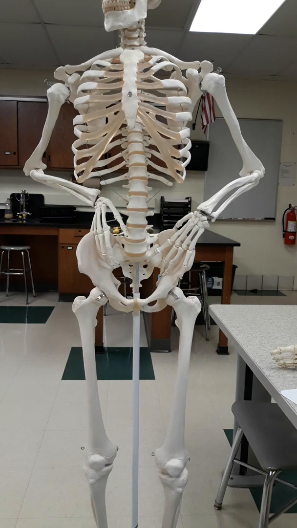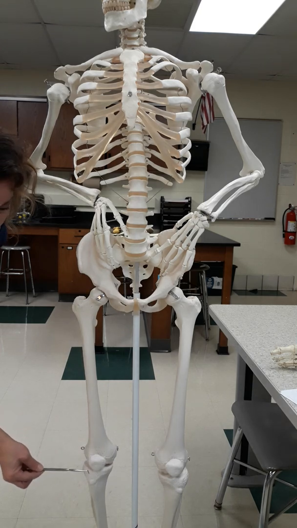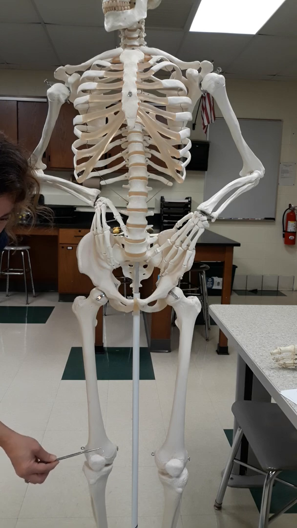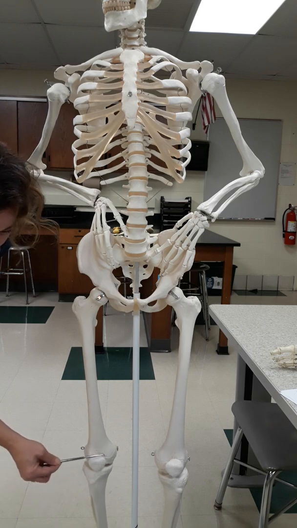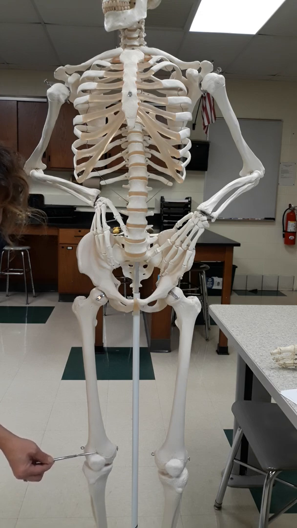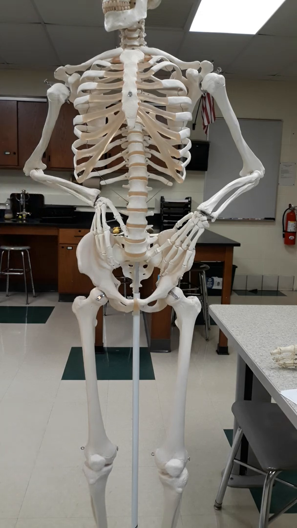And then the other thing that I just want to mention while we're taking a look at this view of the skeleton is our kneecap, called the patella, is going to be connected by ligaments so that it sits right on the anterior aspect of the femur bone. So those are the things that I would like you to keep in mind as we continue with this video.